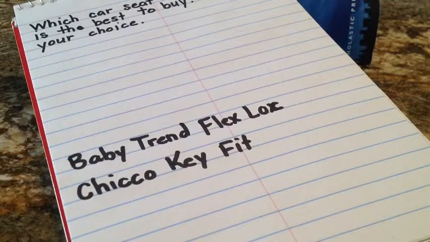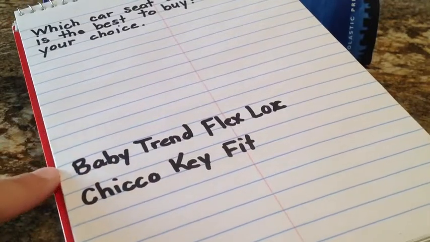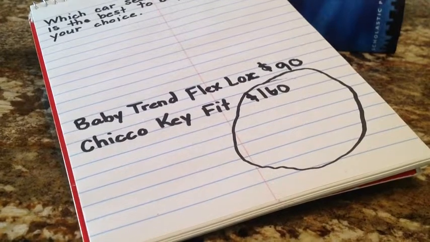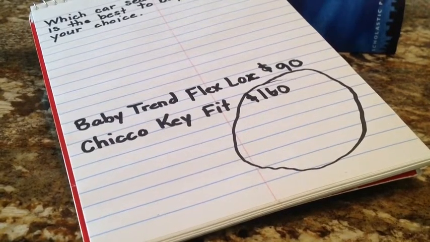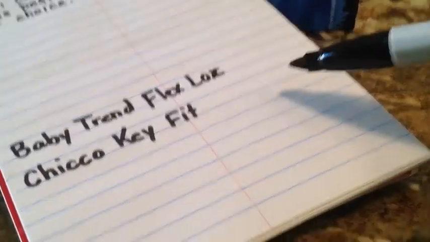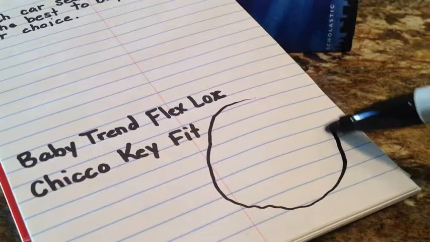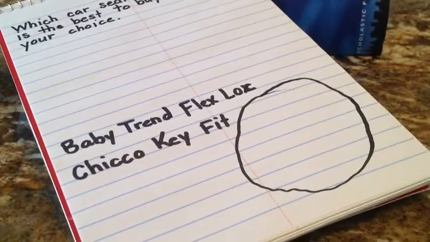How much money would you save if you were buying the Baby Trend Flex-Loc instead of the Chicco KeyFit? Baby Trend Flex-Loc is $90, while the Chicco KeyFit is $160. So it's 90 versus 160. You're going to have to do a little math problem here. What should you do with those numbers?